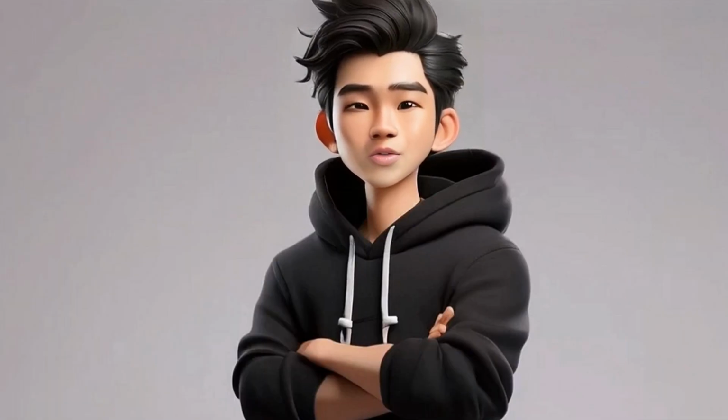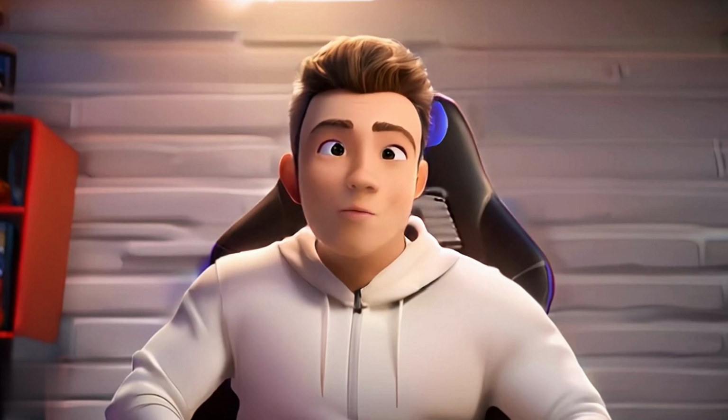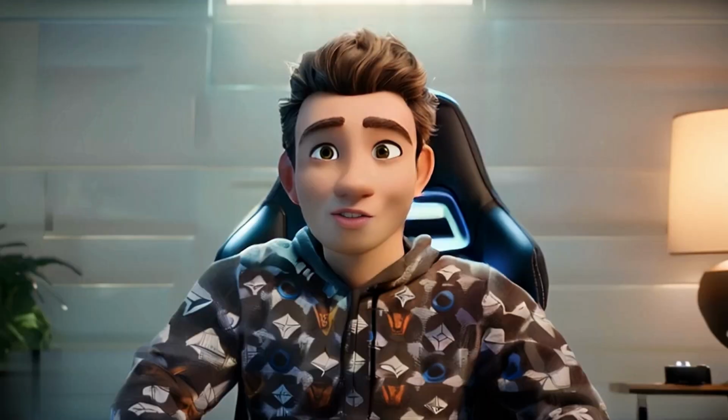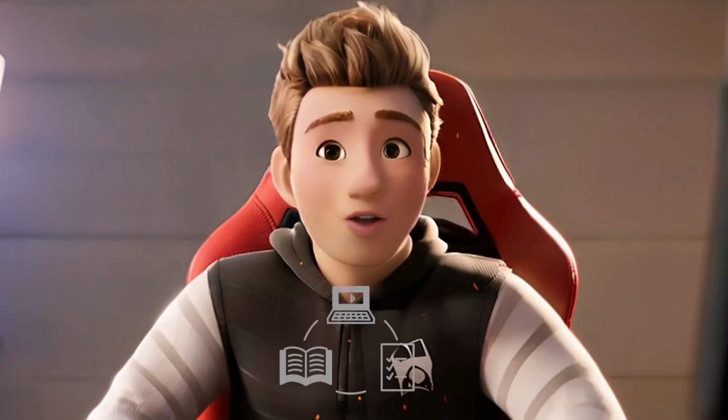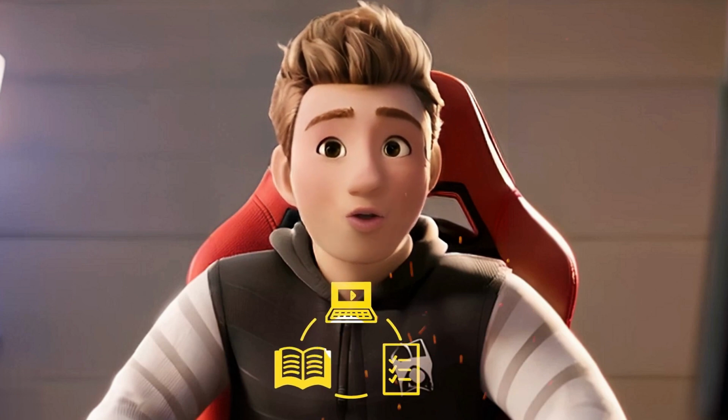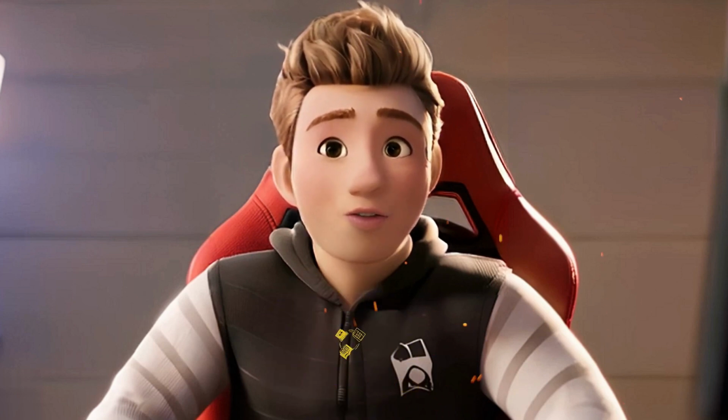I'm excited to demonstrate how you can craft your very own Disney-style 3D animated character, akin to the one gracing your screen at this moment. We'll achieve this using a couple of remarkable AI tools, generously available for free. So, without further ado, let's dive into the tutorial and unravel the process together.